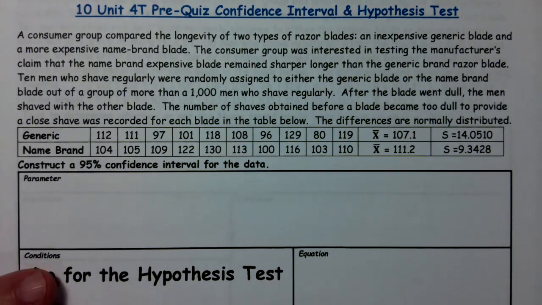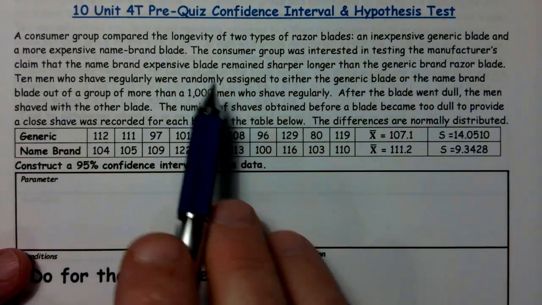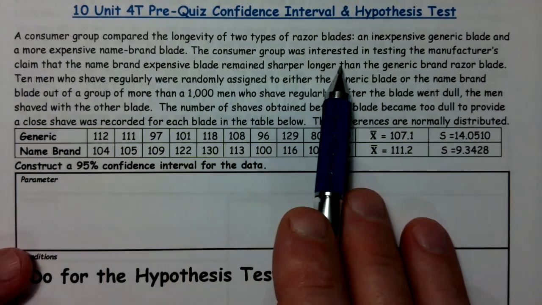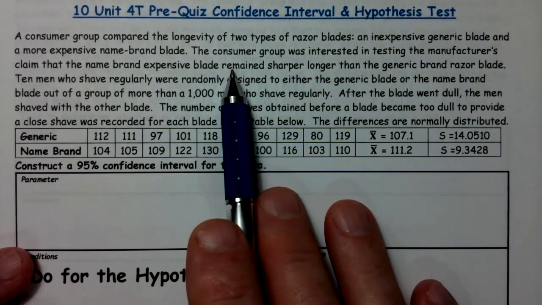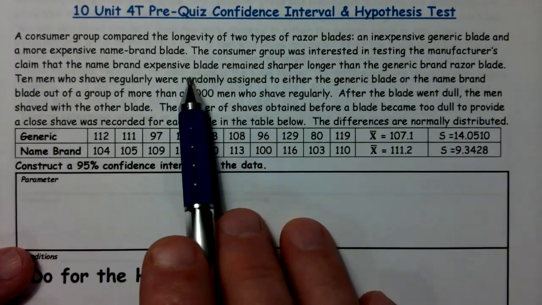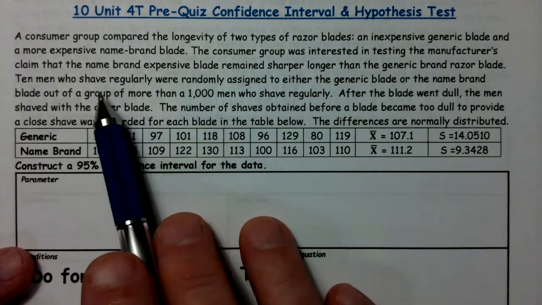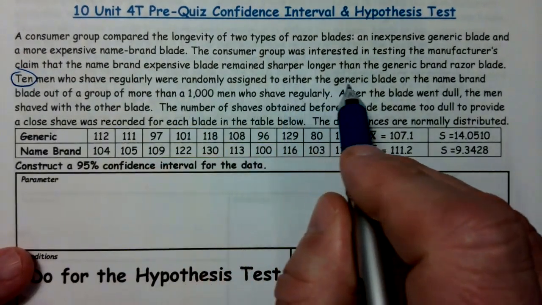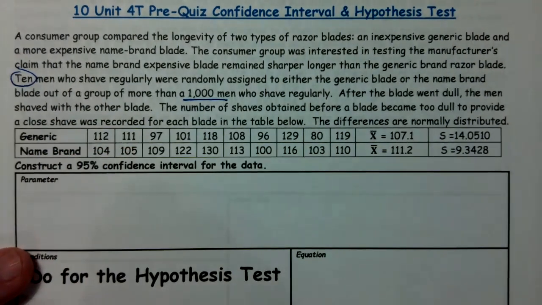A consumer group compared the longevity of two types of razor blades, an inexpensive generic blade and a more expensive name brand. So we're comparing generic to name brand. The consumer group was interested in testing the manufacturer's claim that the name brand expensive blades remain sharper longer than the generic brand razor blade. So they're saying the name brand has a longer life. 10 men who shave regularly were randomly assigned to either the generic blade or the name brand blade out of a group of more than 1,000 men who shave regularly.